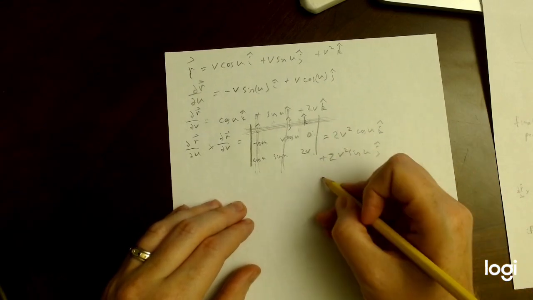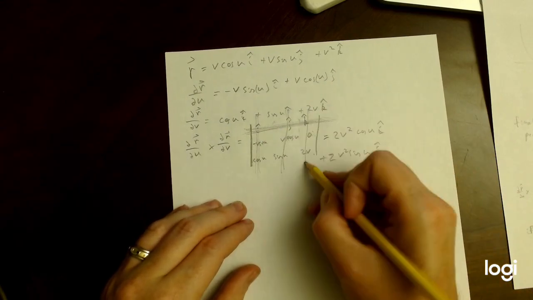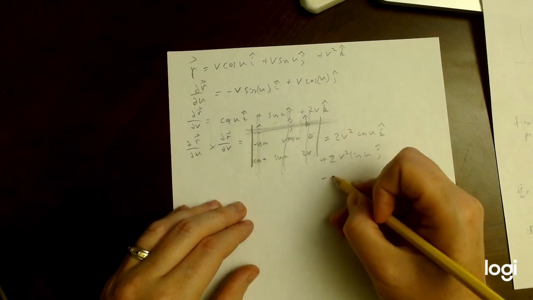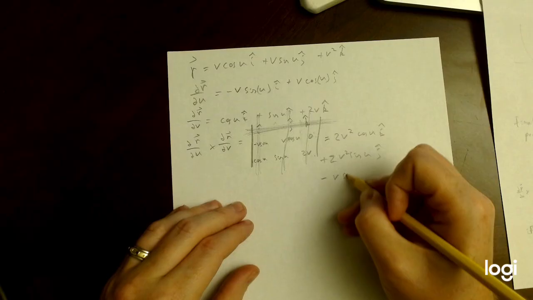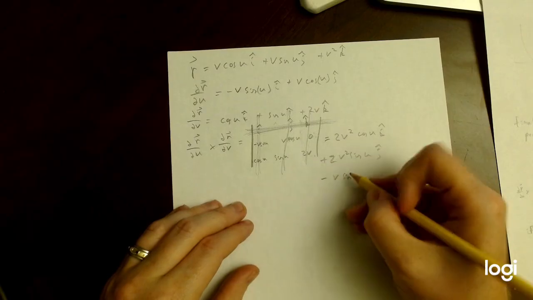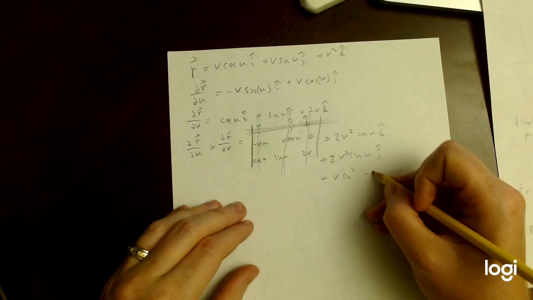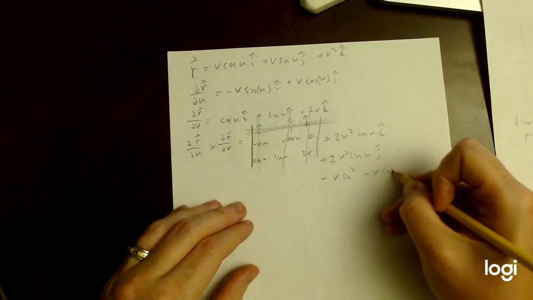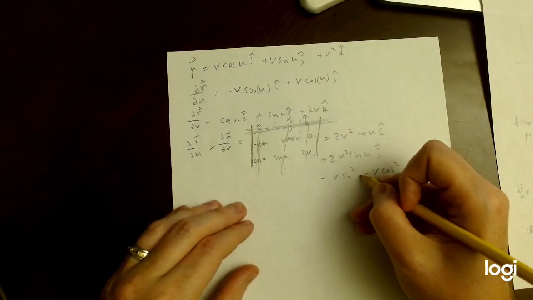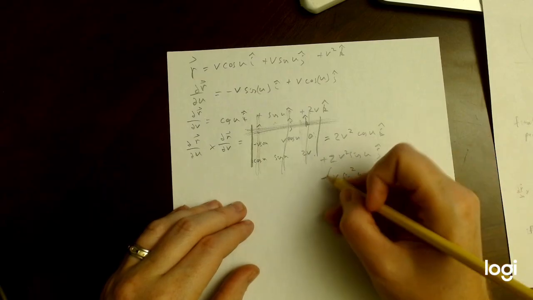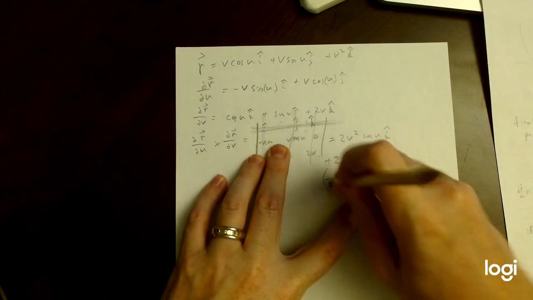So that's plus that. And then lastly, the k hat component like this, we'll have minus v sine squared u minus the other component, which is v cosine squared u, keep forgetting that. Wait, sorry. Sure, I'm kidding.